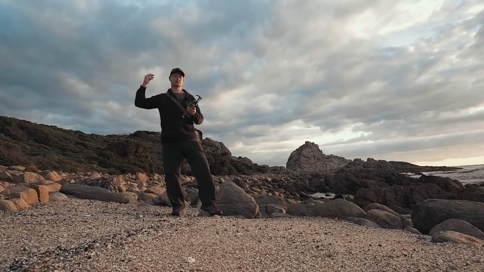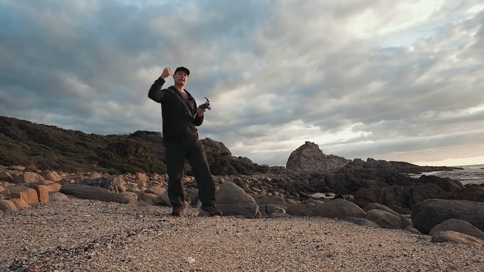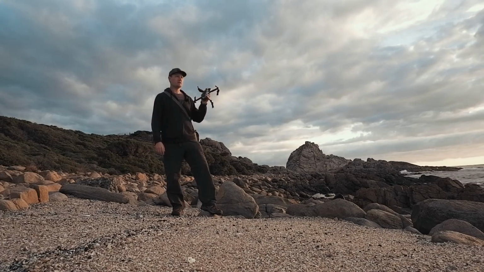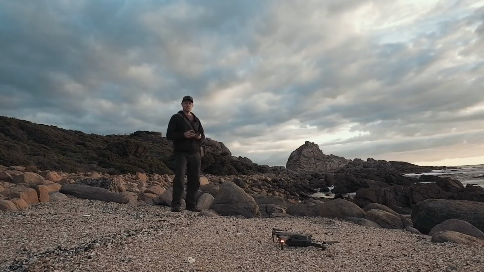I've taken shots before from the cliff, but I just want to get a little bit further to see some of these waves come in. It'll be interesting to see what sort of image I can get this afternoon with the drone. Right, new battery. Let's go.